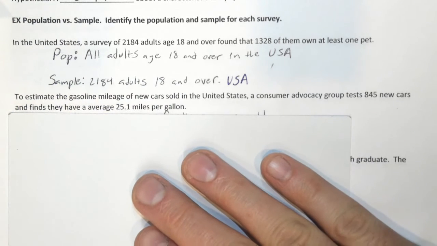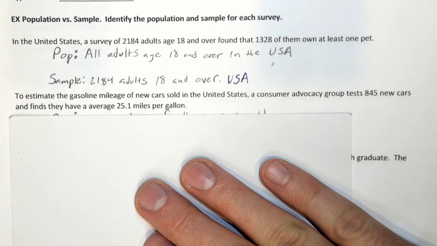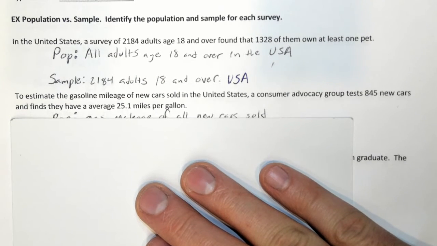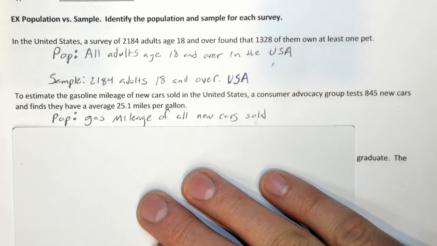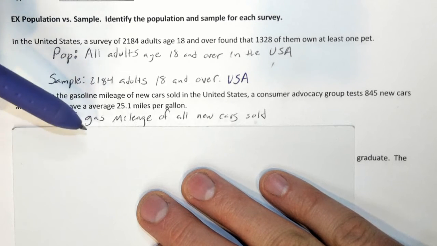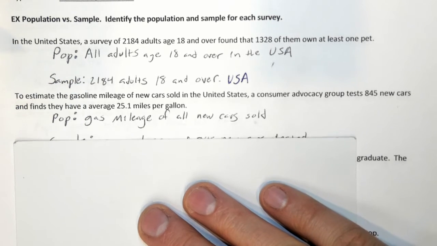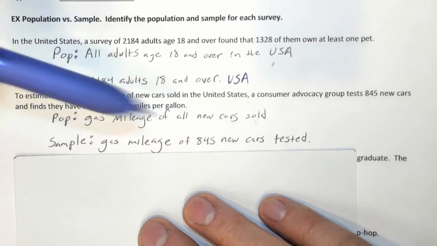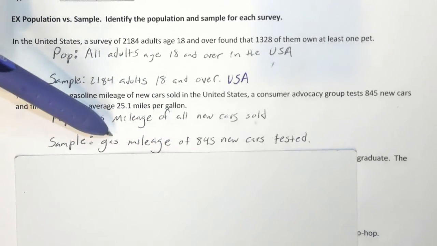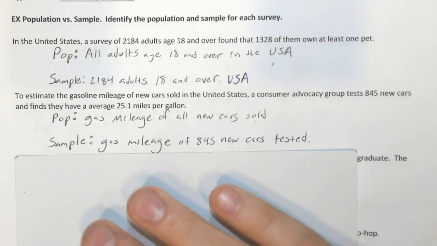So we're going to be looking at the population, and the population here really isn't a person this time, but rather it is going to be a piece of data, and that piece of data is going to be gas mileage of the new cars that are sold. So this is going to be a specific facet of the car, not even the car itself. Now the sample is going to be those 845 new cars and their gas mileage, and that's going to be the sample that we were able to obtain in our study.